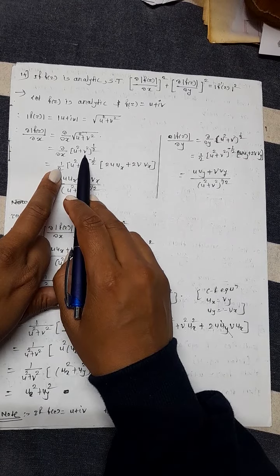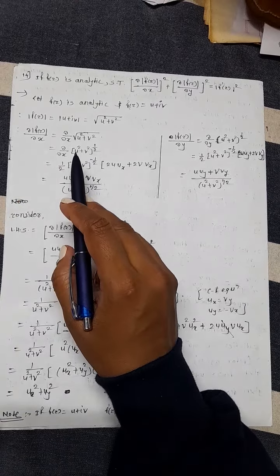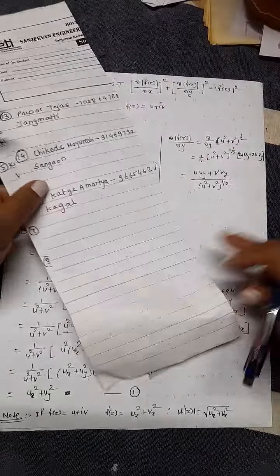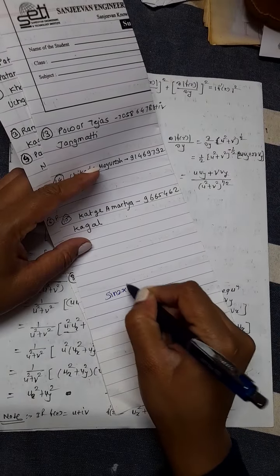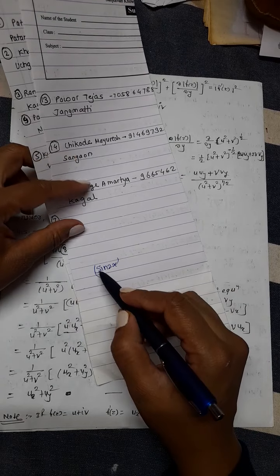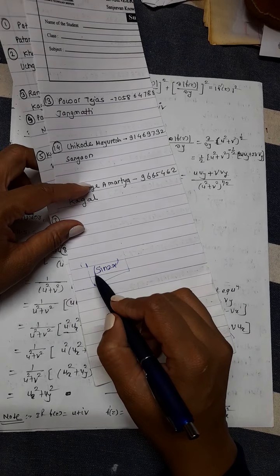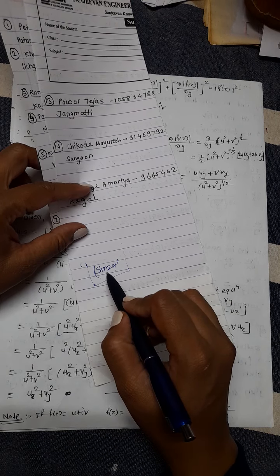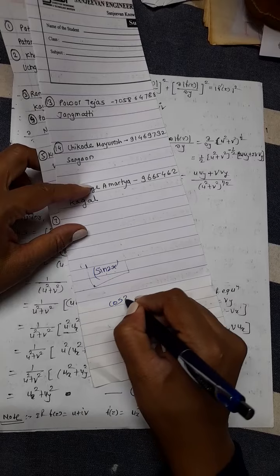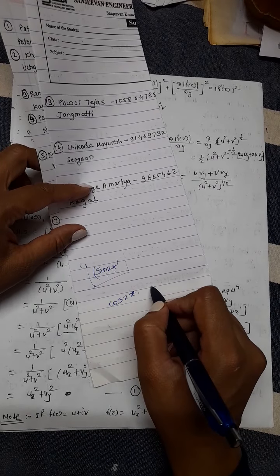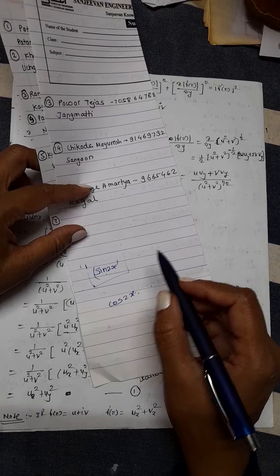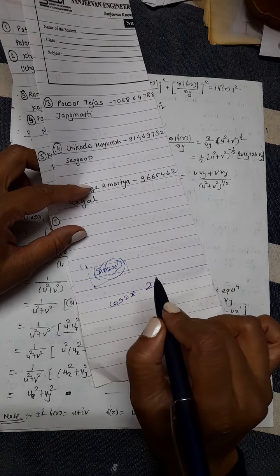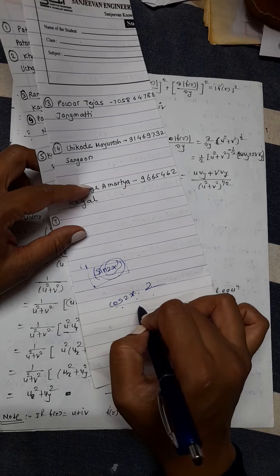Using the chain rule, for example, what is the derivative of sine 2x? How do we calculate that? To find the derivative of sine 2x, we first apply the derivative of sine to this function. The derivative of sine is cos 2x, and we have to multiply by the other derivative, the derivative of the extra term 2x. The derivative should be multiplied. This is called the chain rule of derivatives.